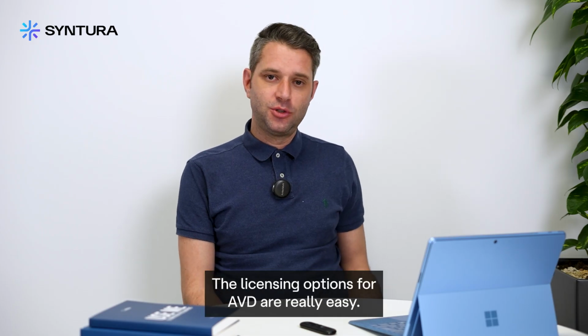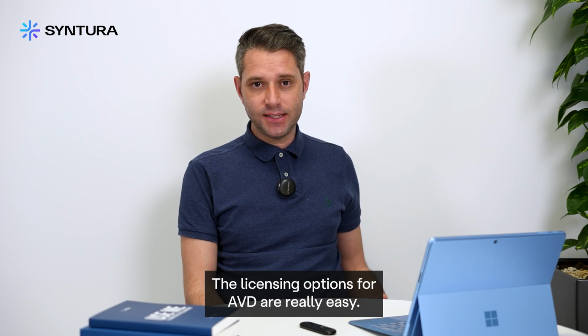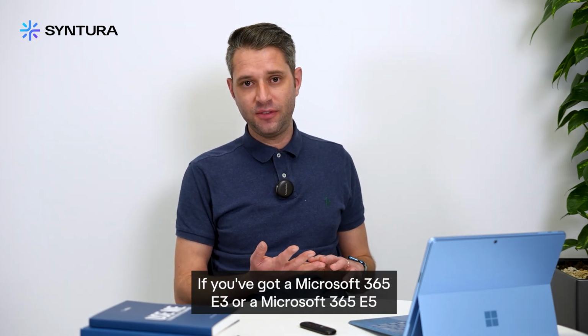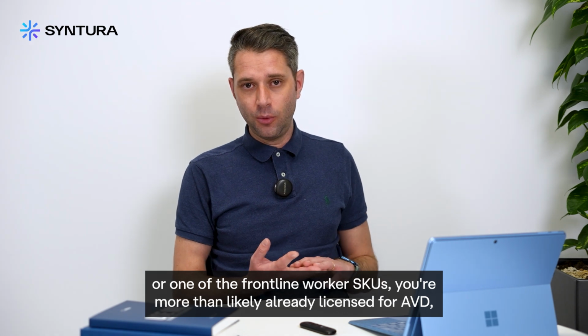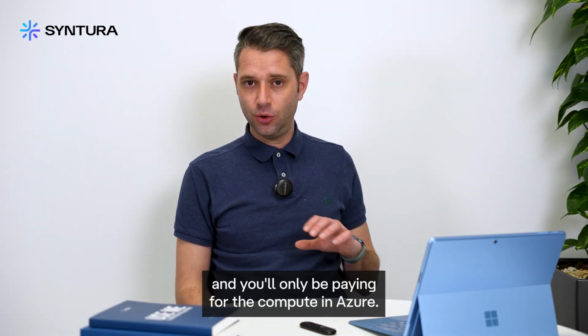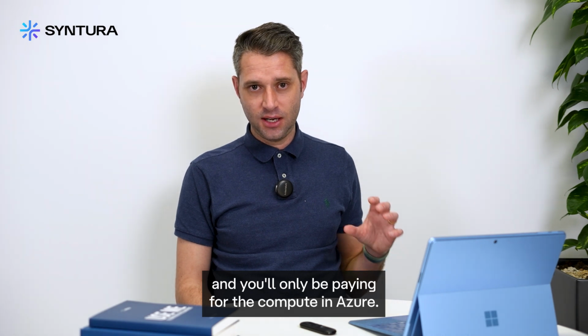The licensing options for AVD are really easy. If you've got a Microsoft 365 E3 or a Microsoft 365 E5 or one of the frontline worker SKUs, you're more than likely already licensed for AVD and you'll only be paying for the compute in Azure.